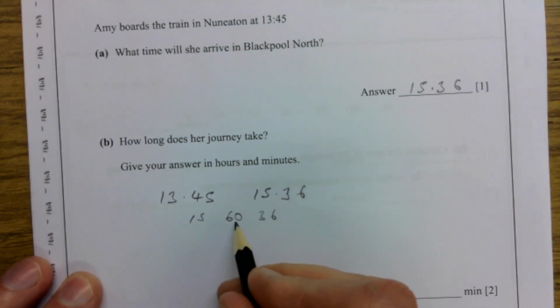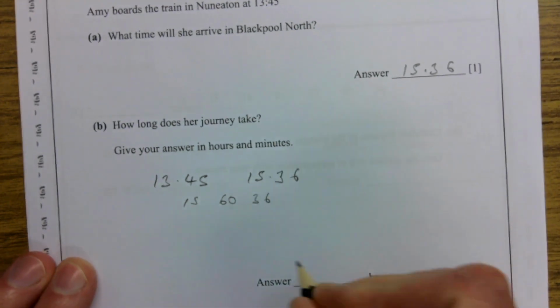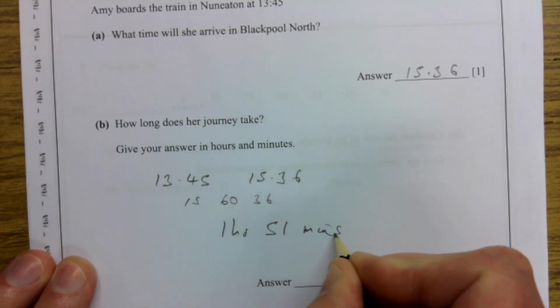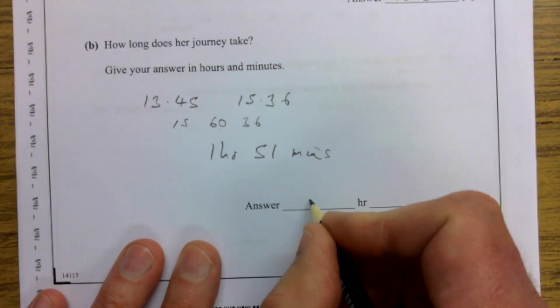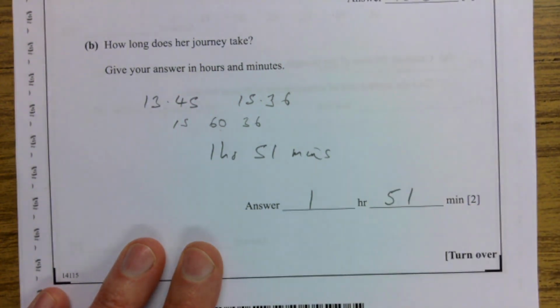So that's 1 hour, and then the 36 and the 15 is going to give 51. So it's going to be 1 hour, 51 minutes. So we put that in here then. 1 hour and 51 minutes.